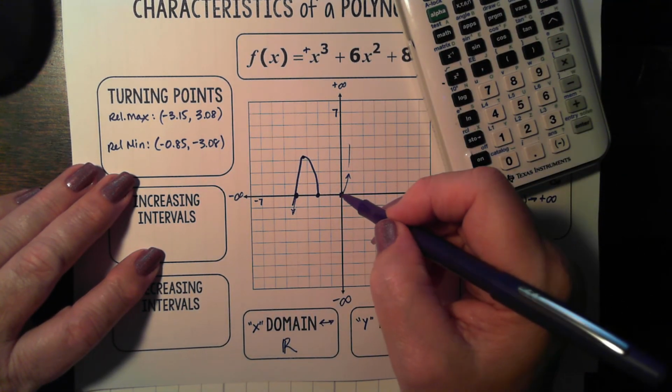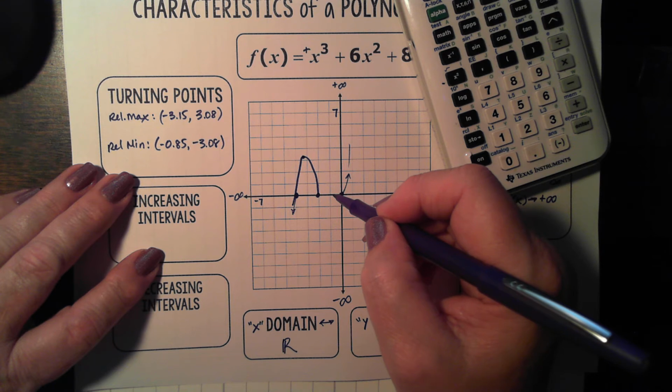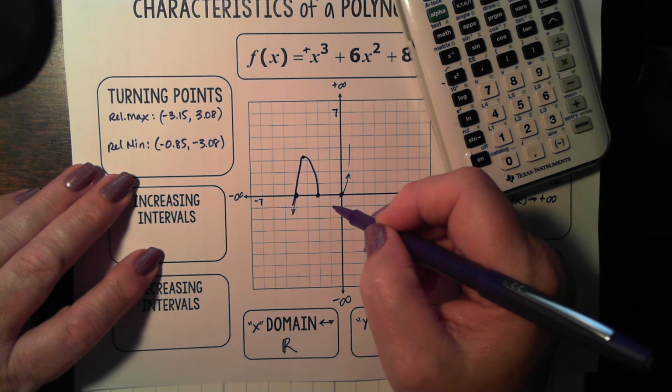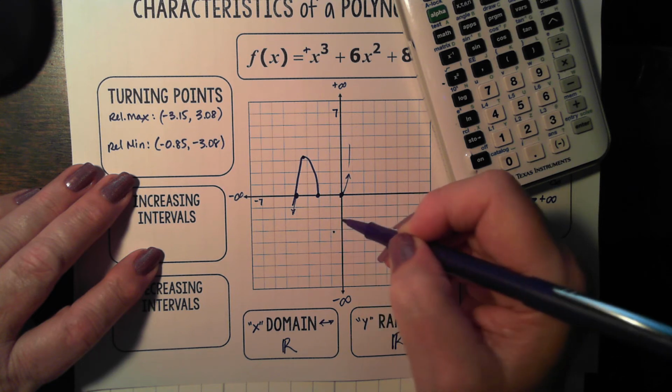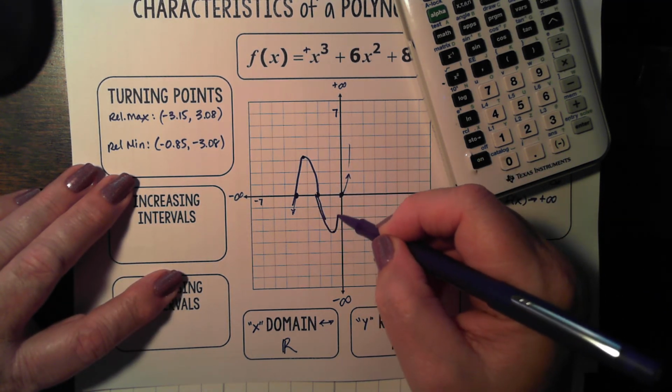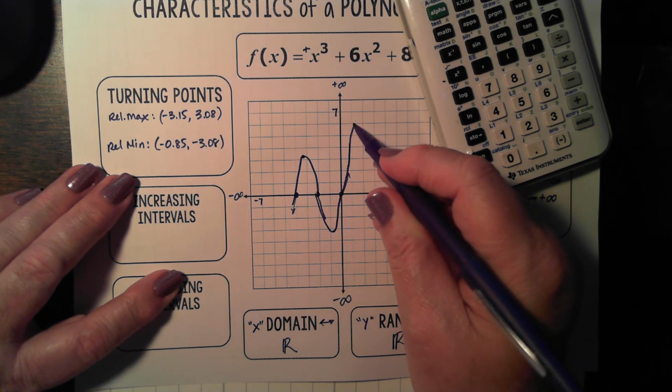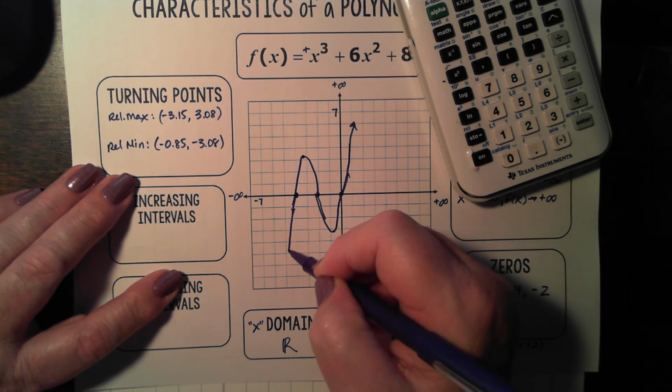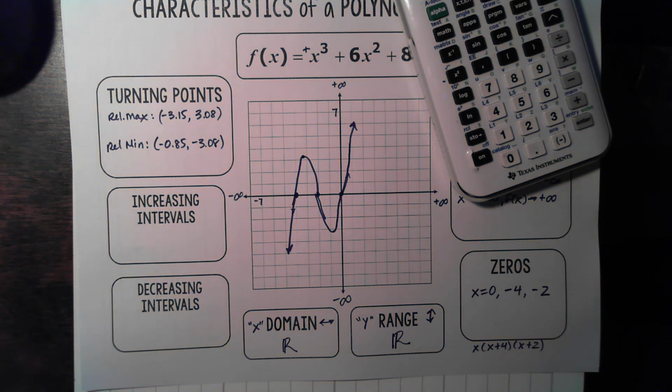So here we have negative 0.85, which is just to the right of negative 1. And we're going to go down 1, 2, 3, and a tiny bit more. And then we have it going down to this minimum and then back up again. And we have the general idea of our function.